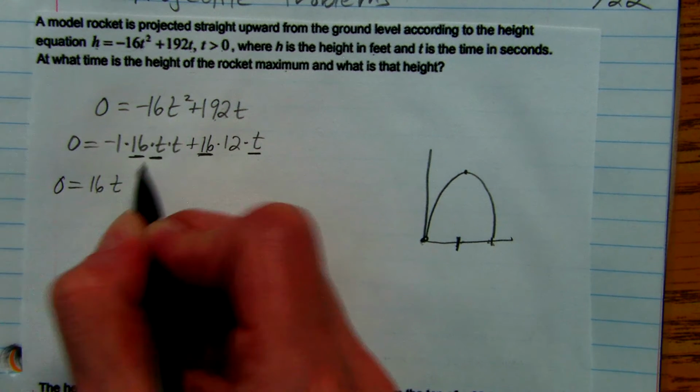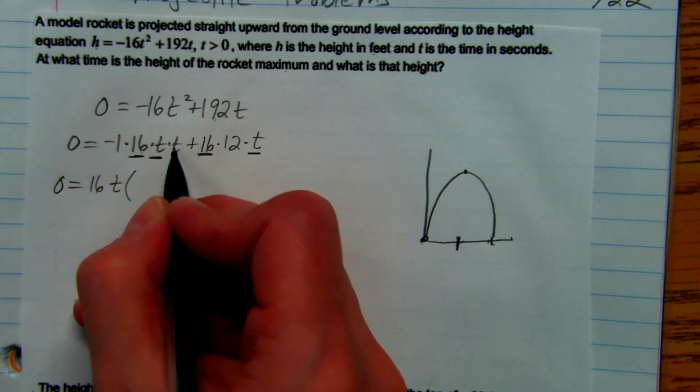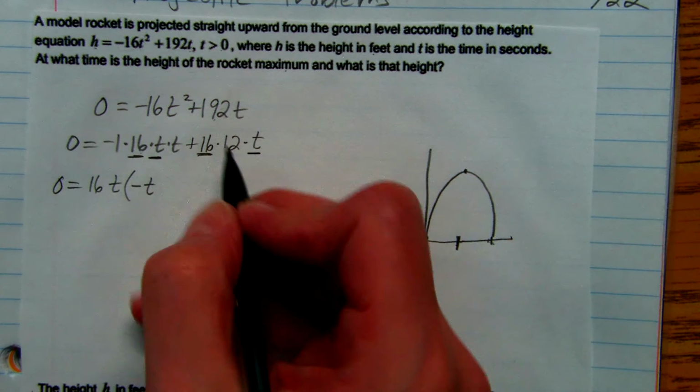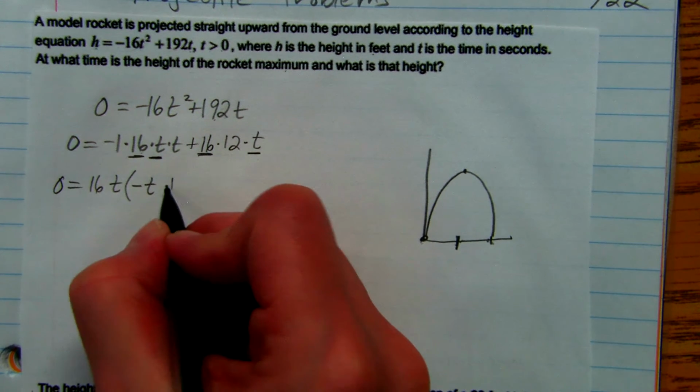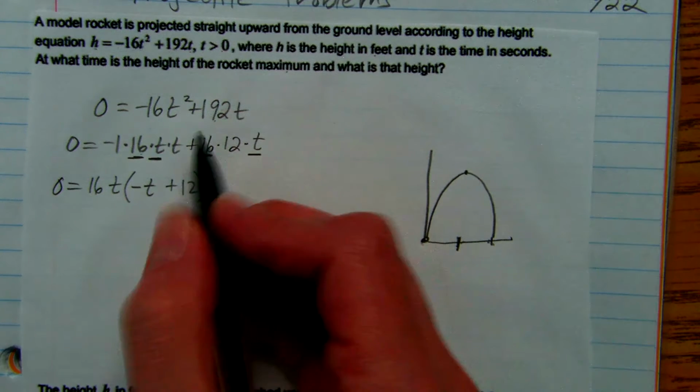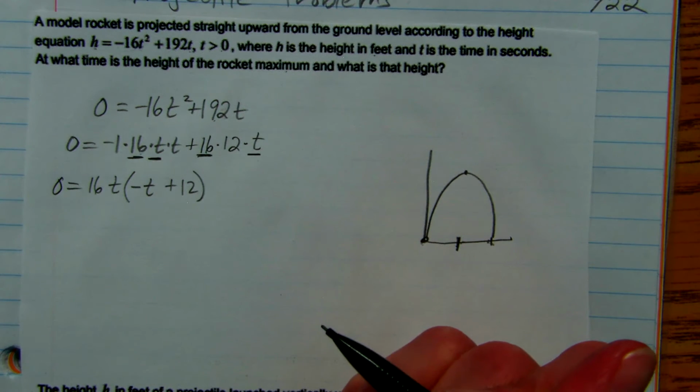So I'm going to take 16 and t out of both terms. I'm still left with negative 1t, so that'd be negative t plus 12. Yes, I was getting there. My brain just sort of took a little jog to the side.